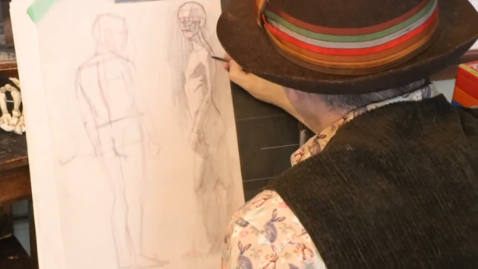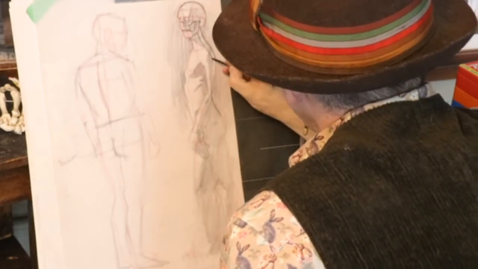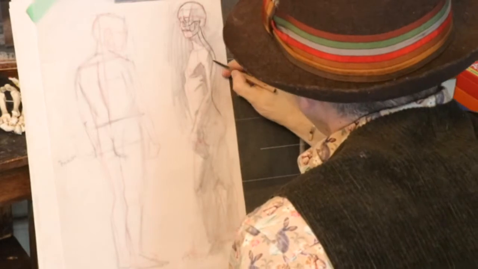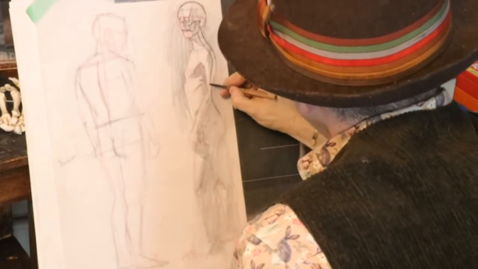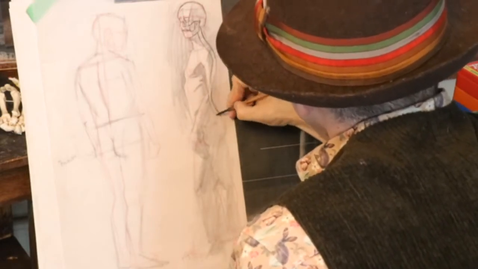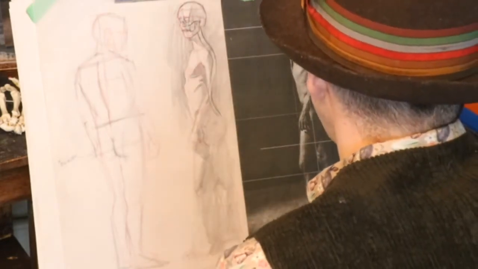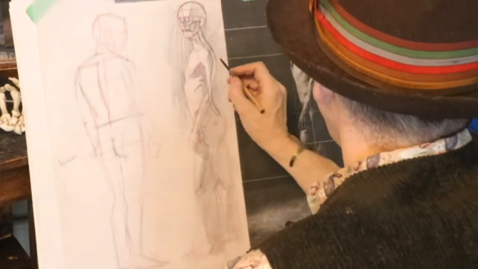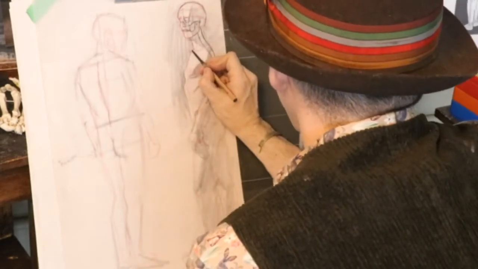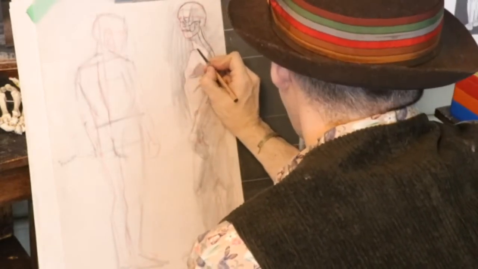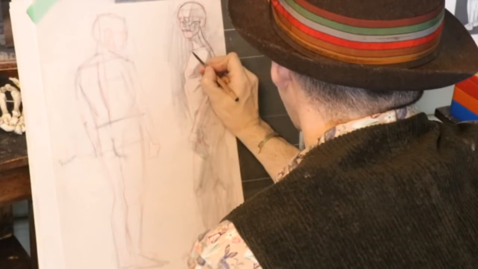I'm not going to count out all the vertebrae here. At this point, that's too much going into the detail. Okay? I can see the general shape and size of the chest, and I know where that neck pit is. So from the neck pit over, I'm going to bring the clavicle.